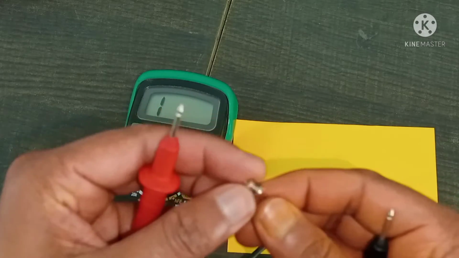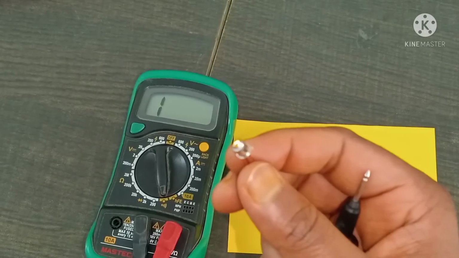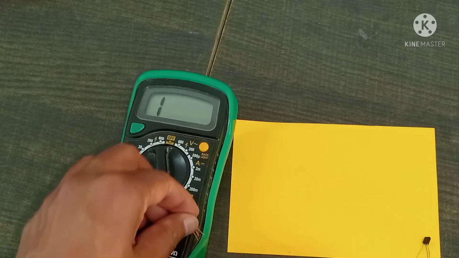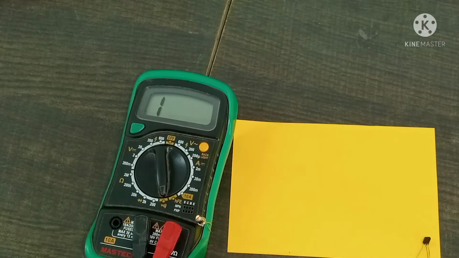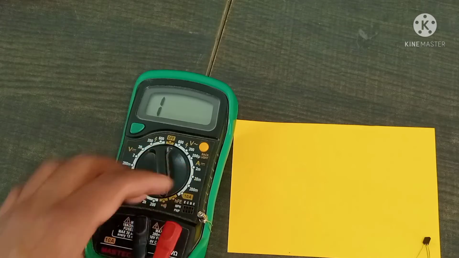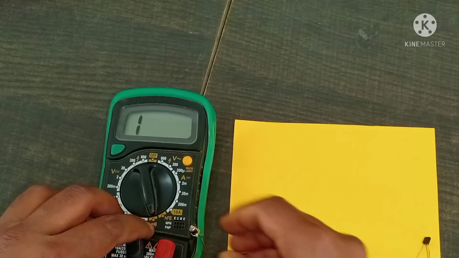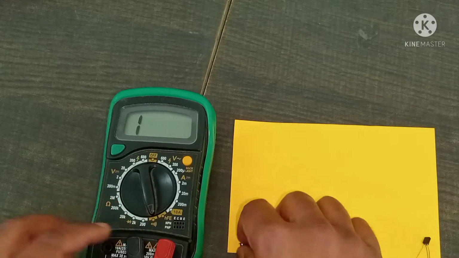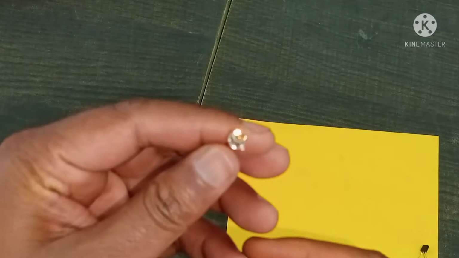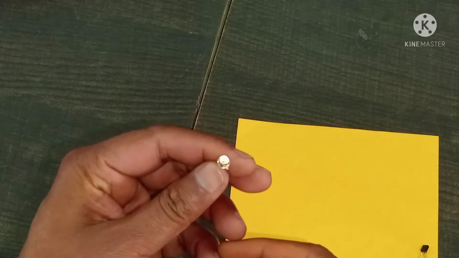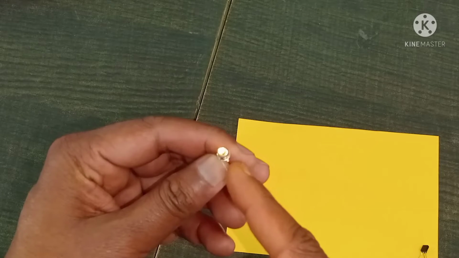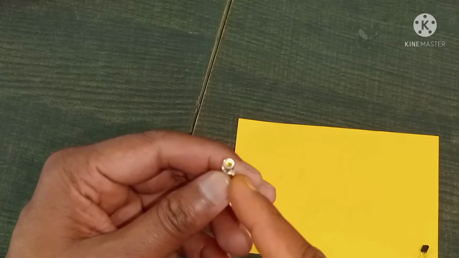Here, how to identify: you can see there is a notch on one side. The terminal at the notch is the emitter.